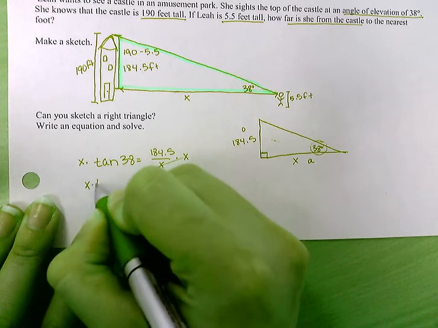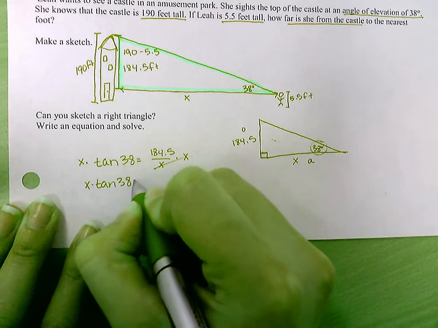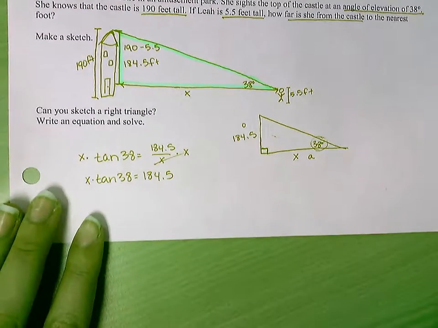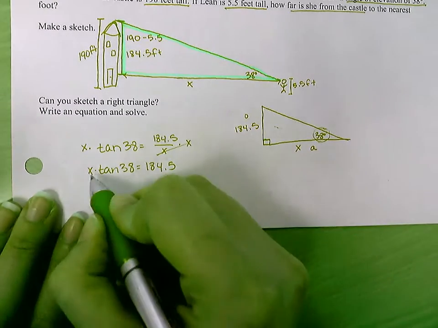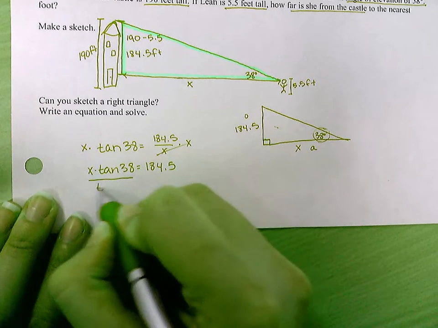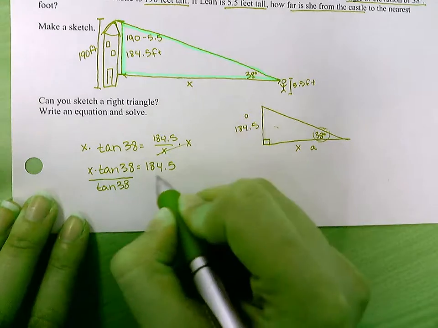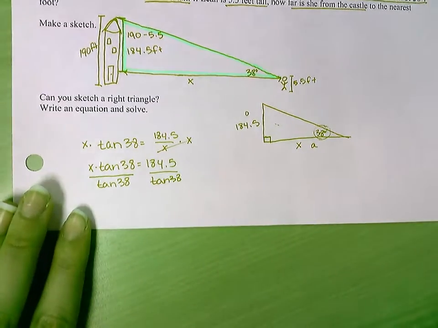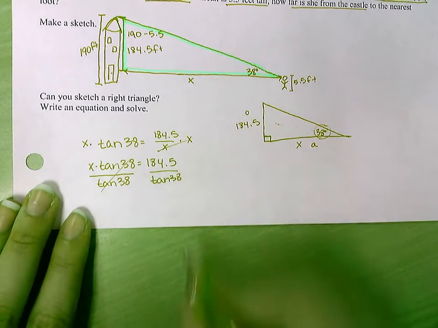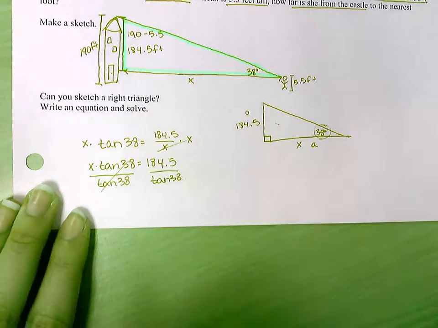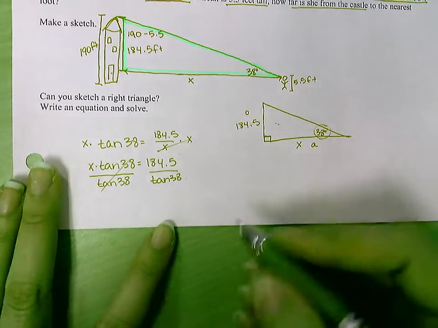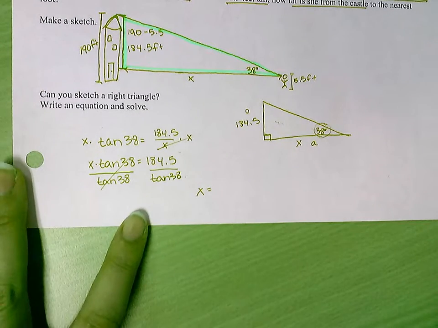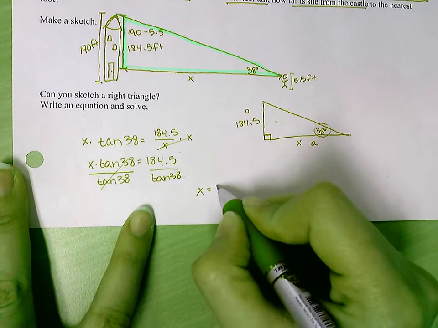So we have X times the tangent of 38 equals 184.5. To get X by itself, we'll have to divide by tangent of 38. Those cancel. I can plug this into my calculator.